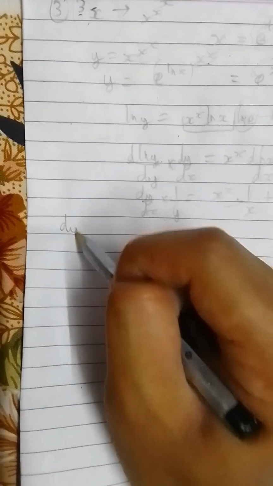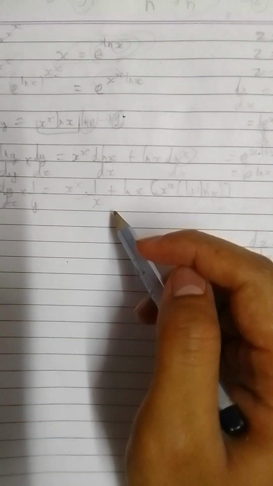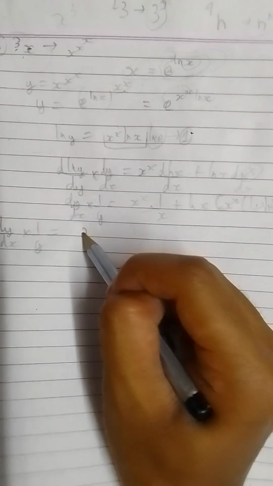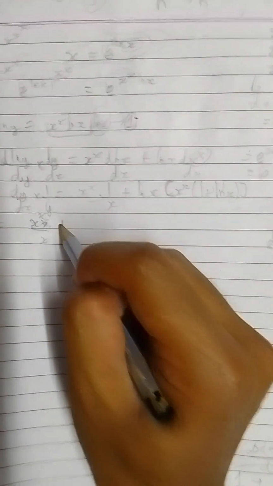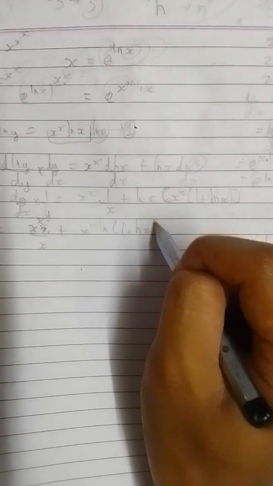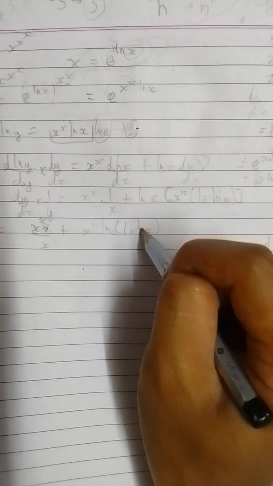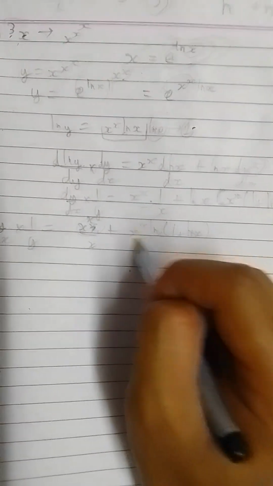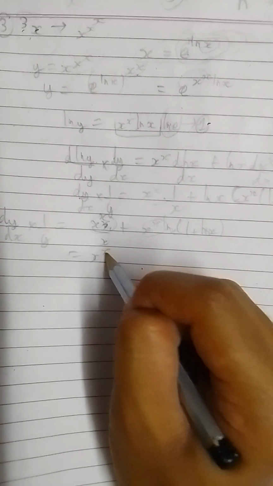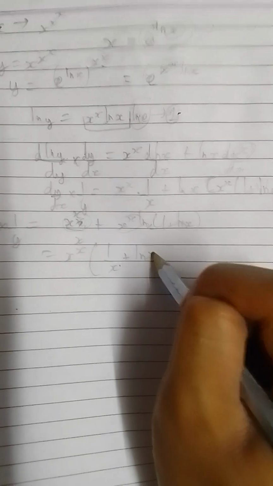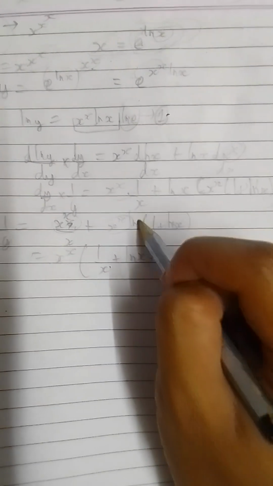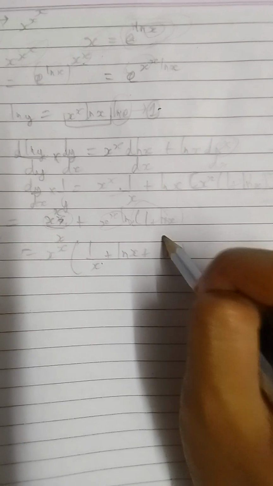Now let's just write it all over here. It equals, from here, x to the power x times 1 by x plus x^x ln x, 1 plus ln x. Now x to the power x is common here, so we can just take it common: 1 by x plus ln x plus, well, we can just multiply it, ln x squared.